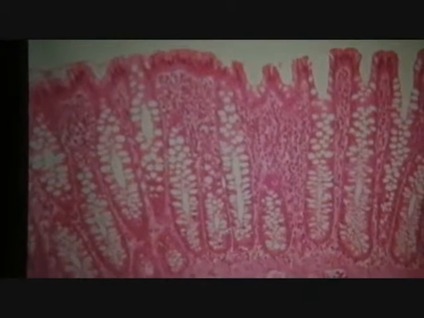New slide, same tissue. What compartment of the GI tract is this a histological section of? And for next week, getting organized is half the battle. You're first thinking, okay, what compartments should I know?